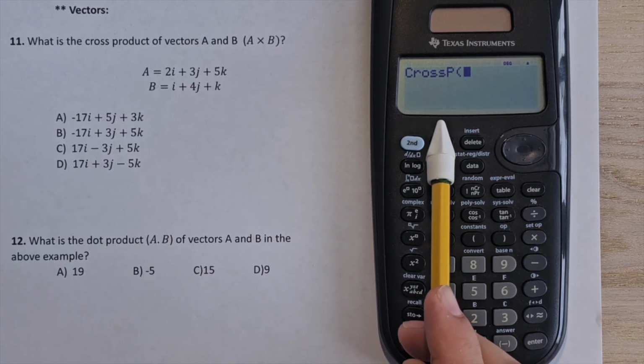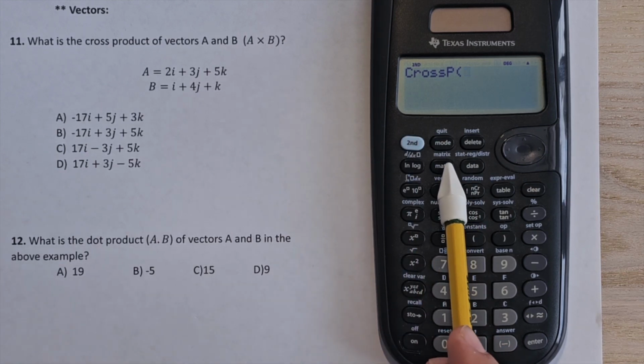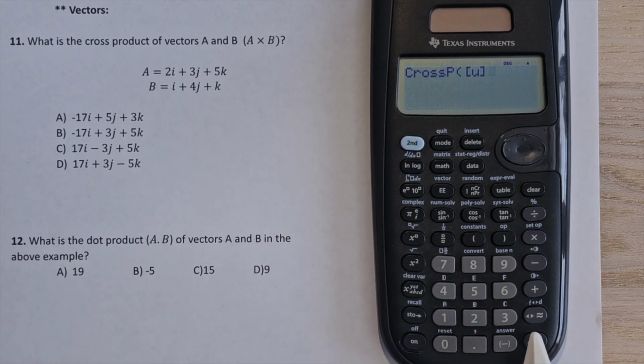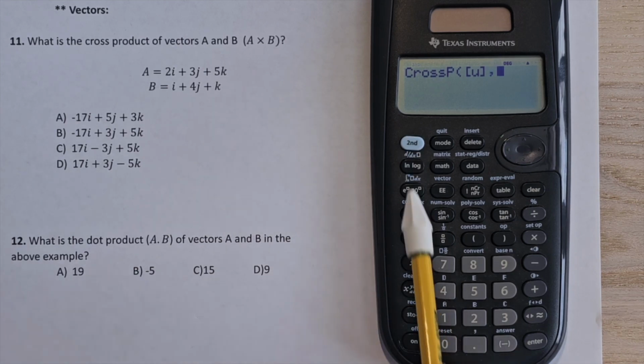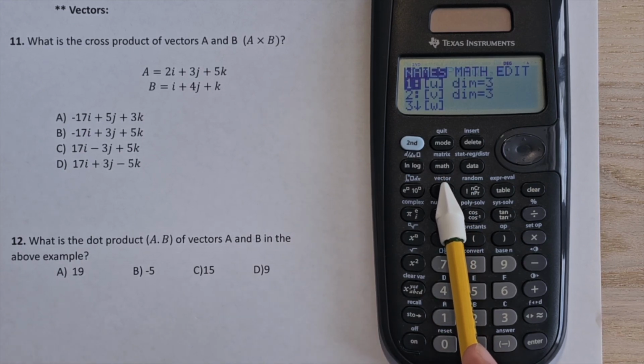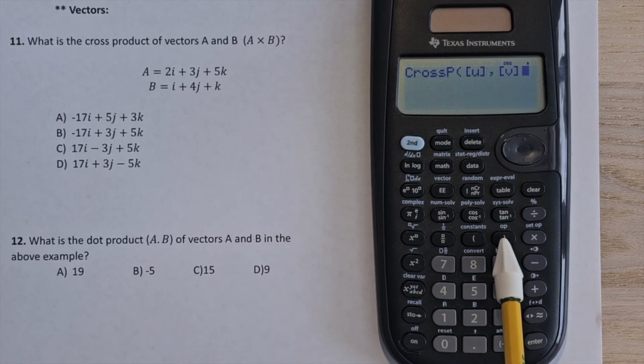So we should select our vectors here. Second button, vector. Number 1 is U, and remember here we have to use a comma between the two vectors. Second button and this one. Then I am going to select the second vector. Now I am going to press enter to see the answer.